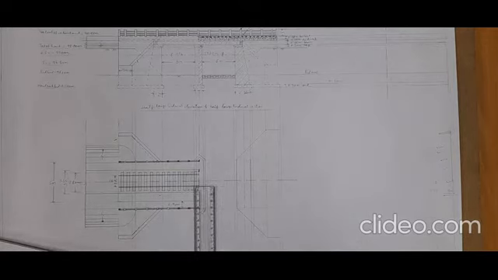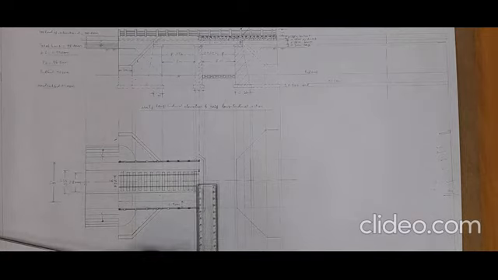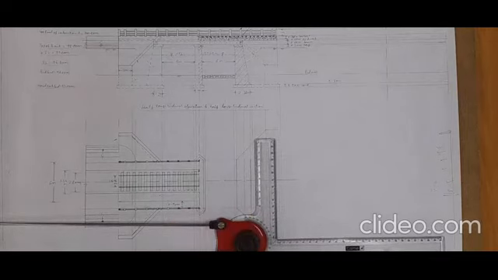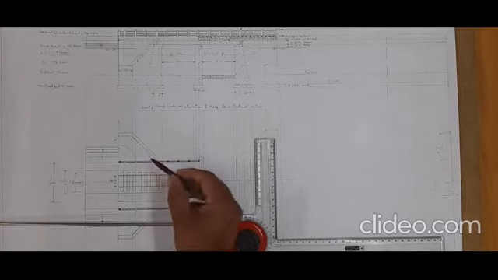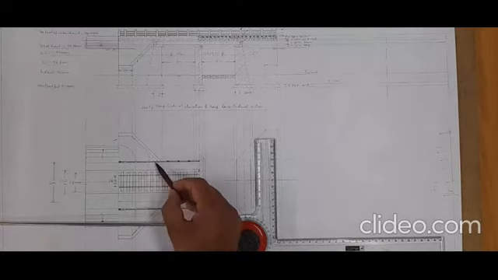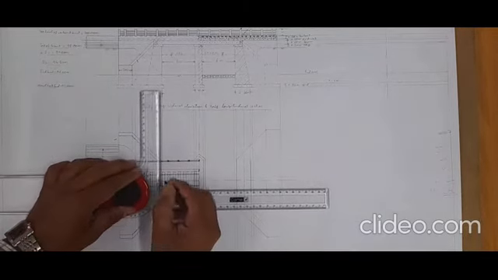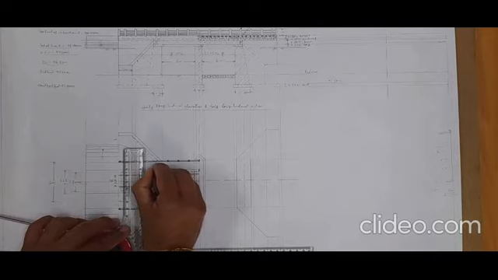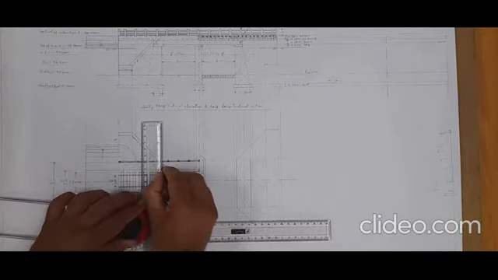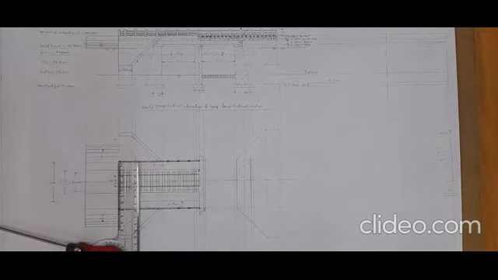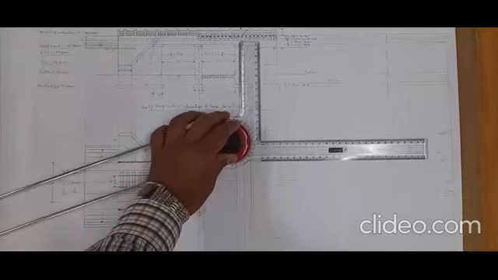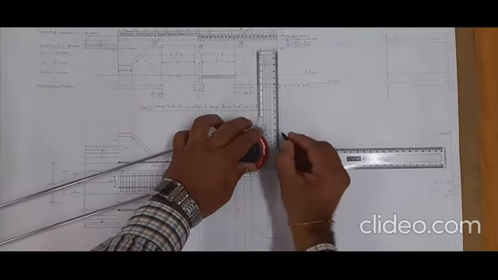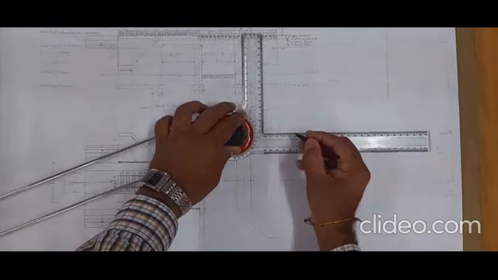So here in the foundation plan we are going to draw the bottom widths. The bottom width we have made 1.25 meters. This is the bottom width of the wing wall. So we have made 0.5 here. Similarly, the bottom width for the return portion is 0.5 only.